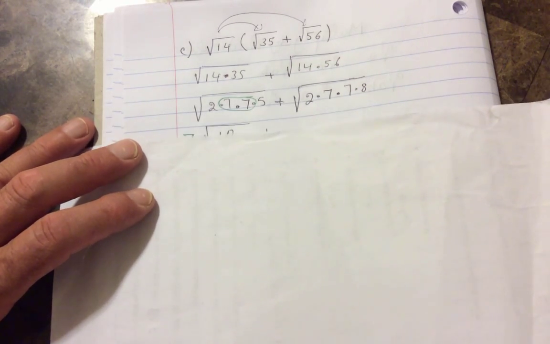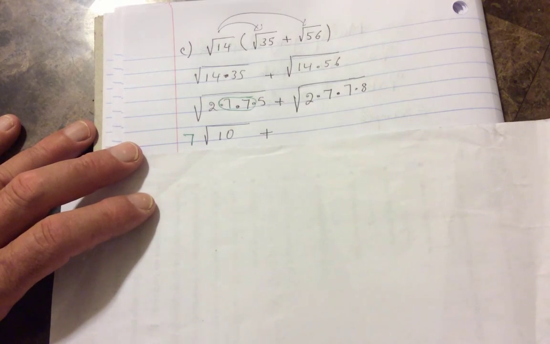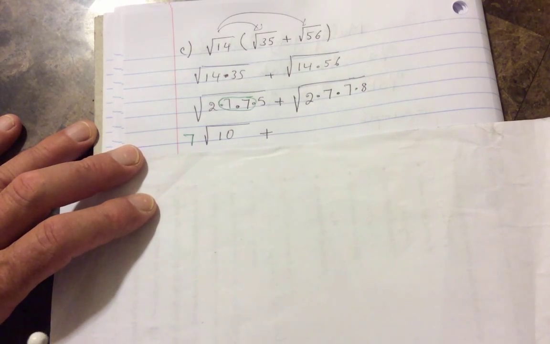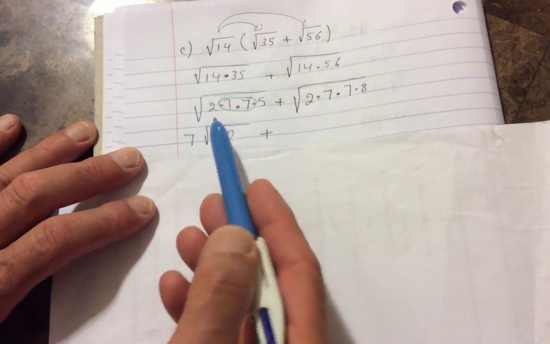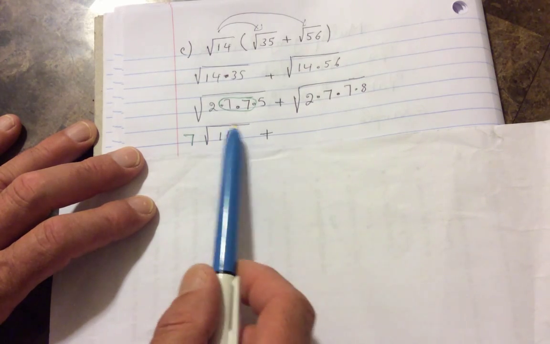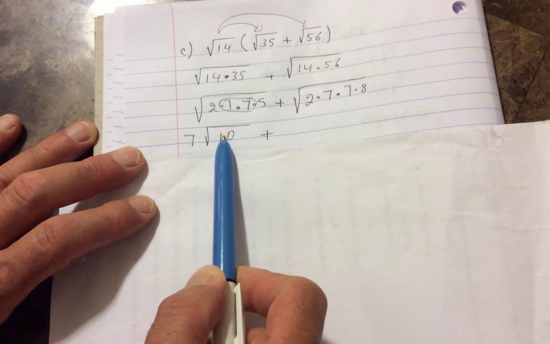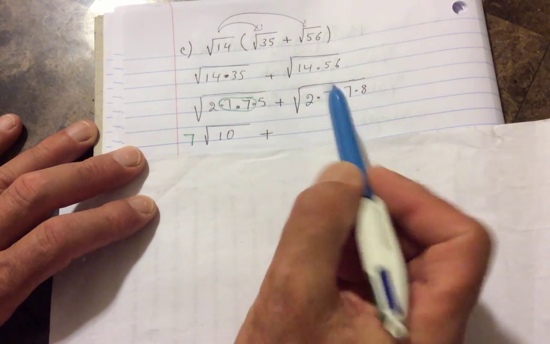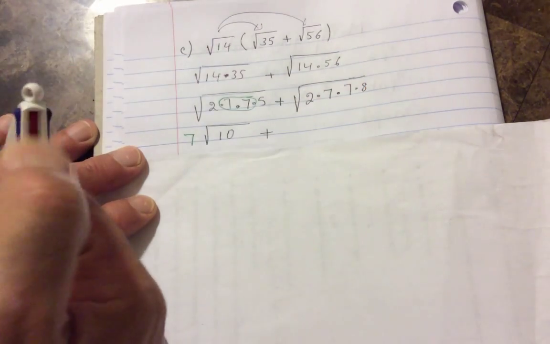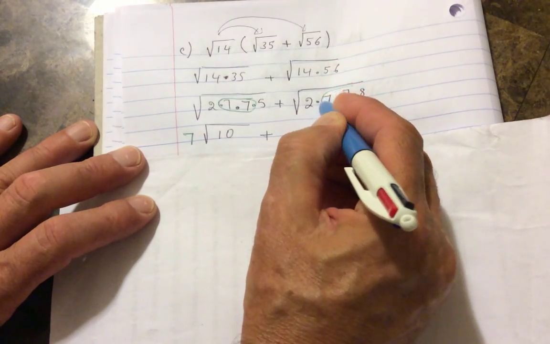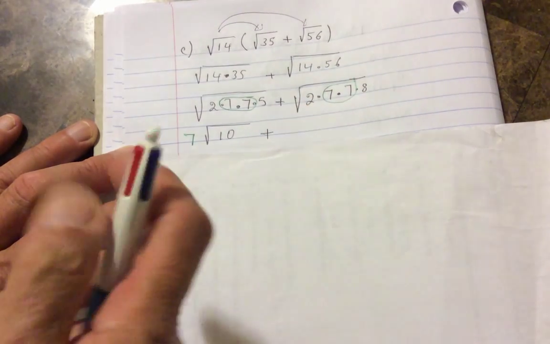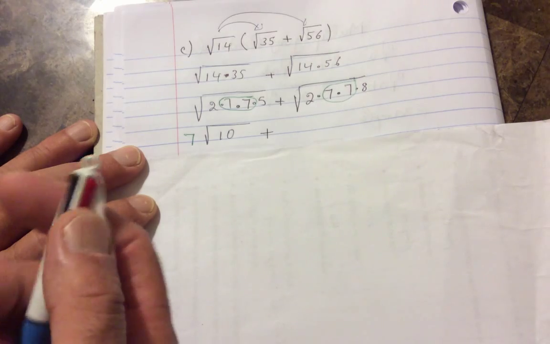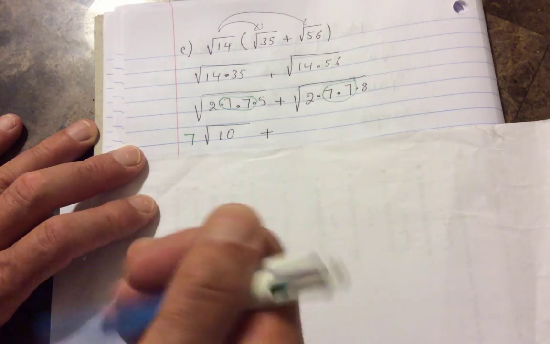So I can take 7 outside. So now I took this 7 outside, and the 2 times 5, which is 10, stays inside the square root. Over here I have 2 7s also, so I can make a group of 2, because for the square root I need groups of 2s, and I can take that 7 outside.